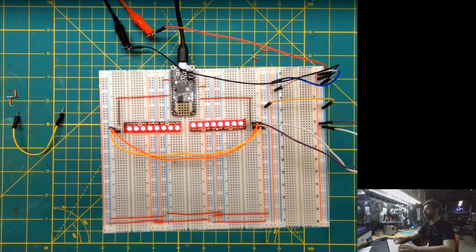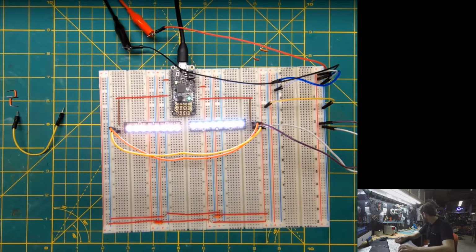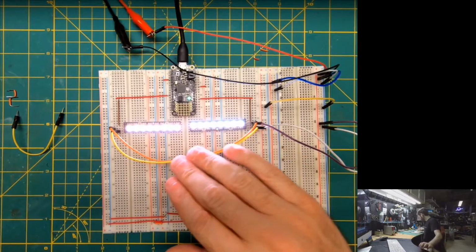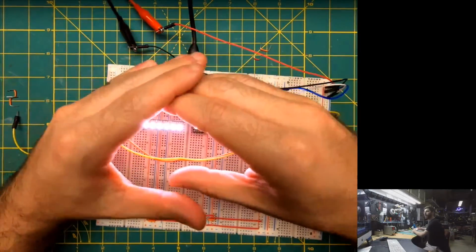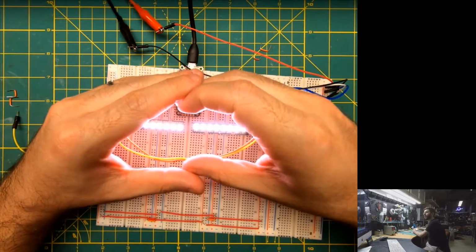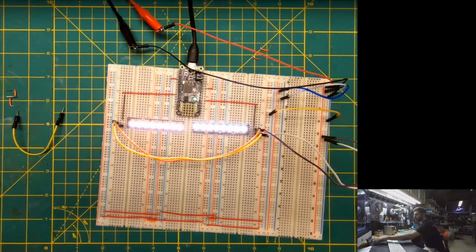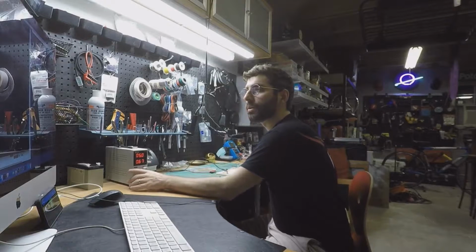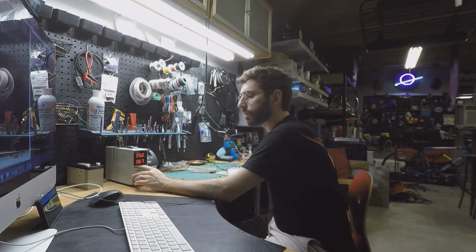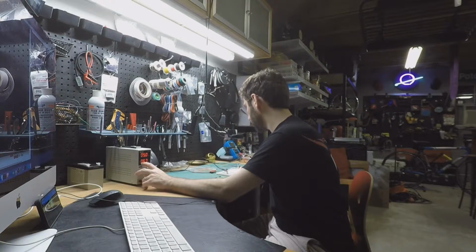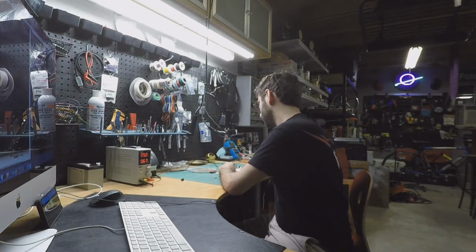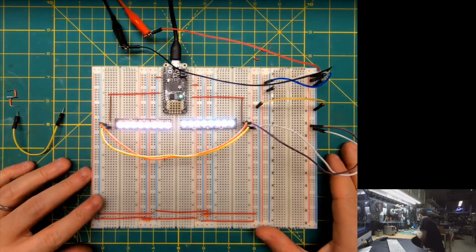Let's try all on and see what kind of draw we get. All right, so this is actual full brightness, and switching, we can see both at full power are drawing almost 0.7, so 0.67 amps, which is significant, right? And I mean, they're pretty warm as well.